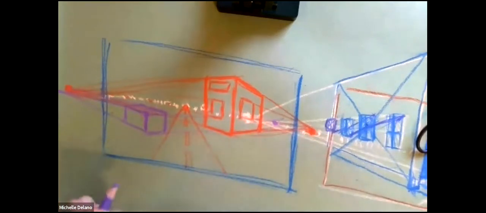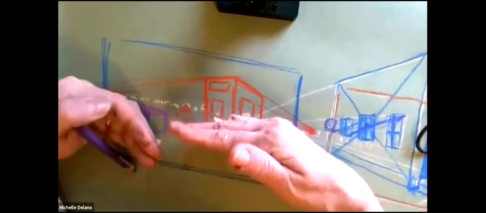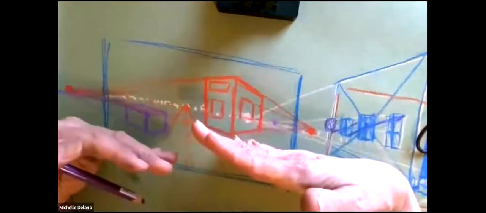So what happens here is that you get things that are moving at different angles. And actually, when you look at my drawing, things are not lined up. They're all different angles. Each one of these objects, hold on, I'll show you.